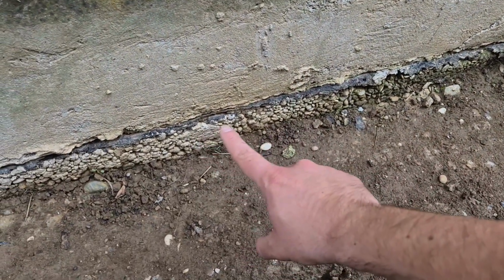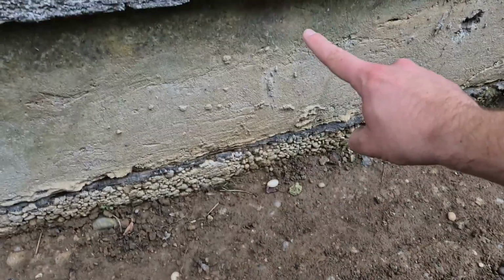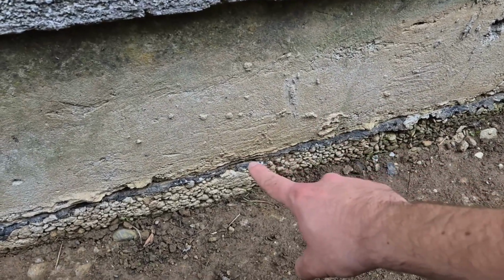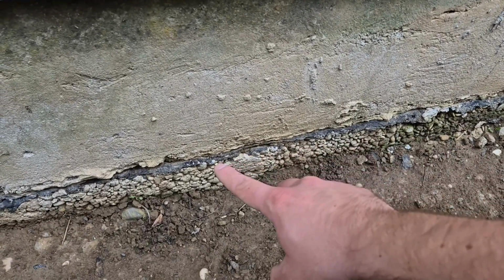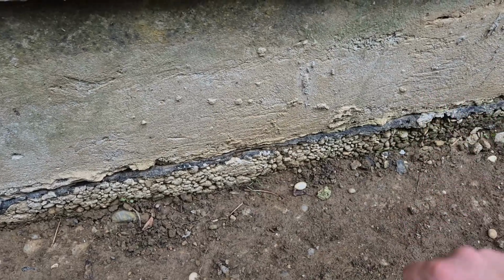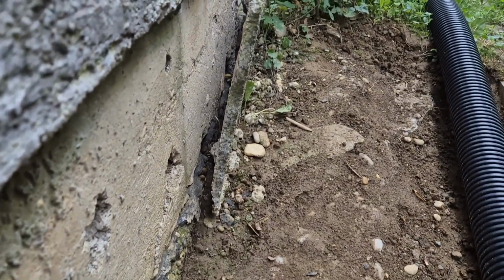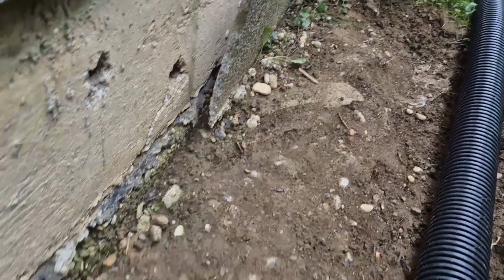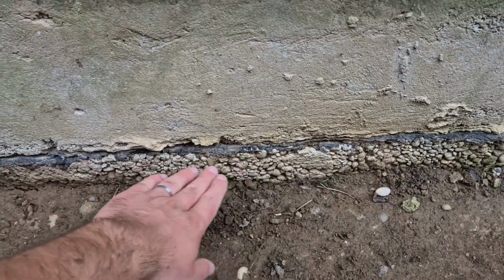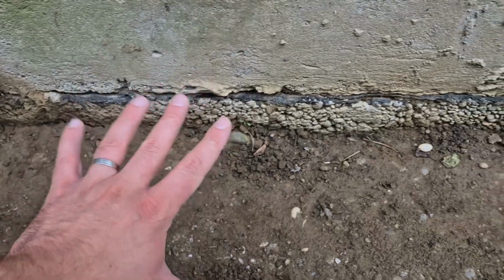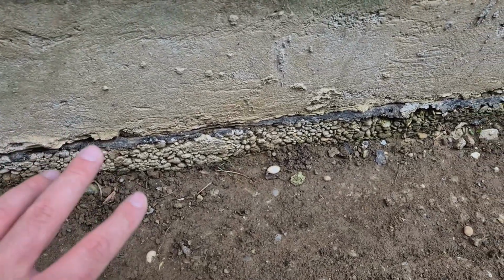These are the foundations and this is the wall, and this is insulation between those two. And as you can see, here it is above the ground, and the ground was about there, so this was maybe okay, but it was not okay.